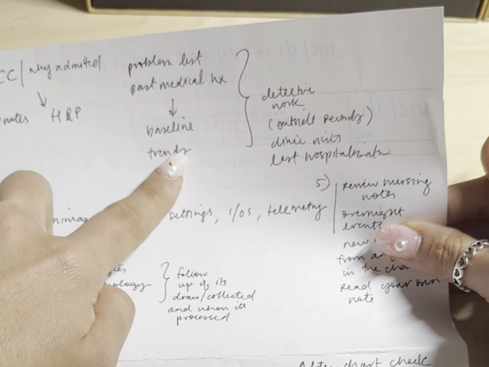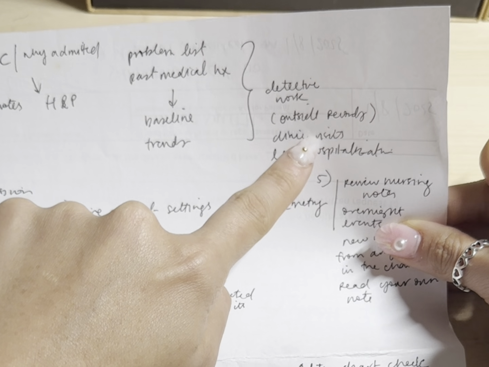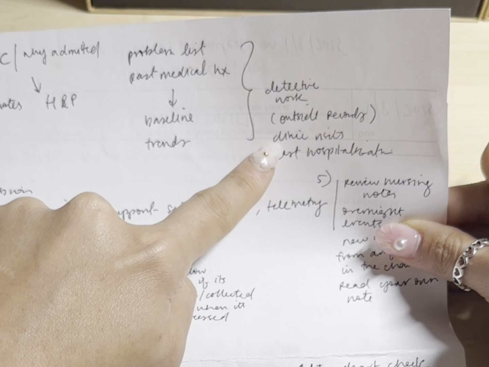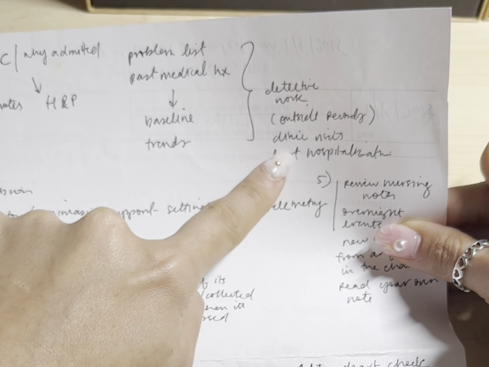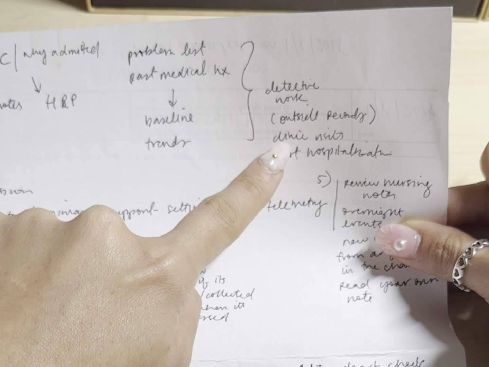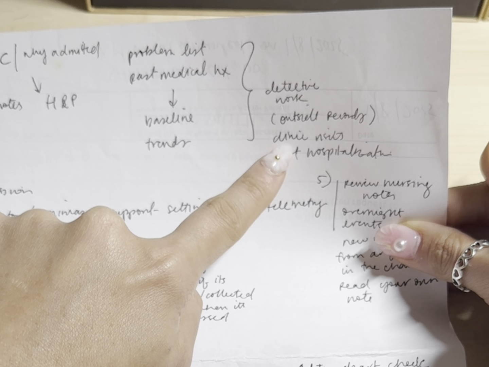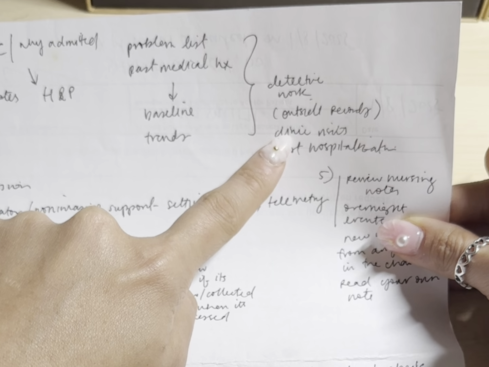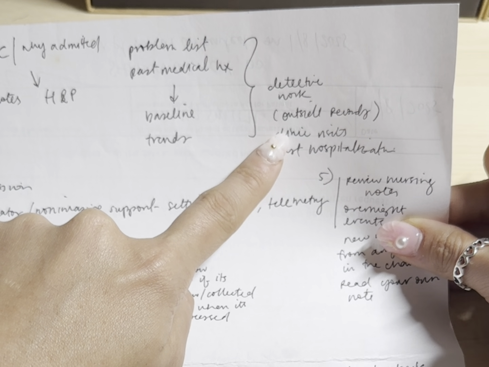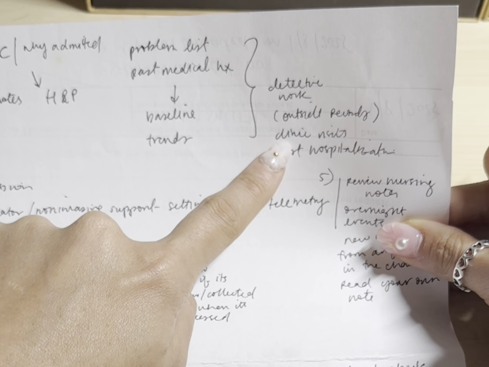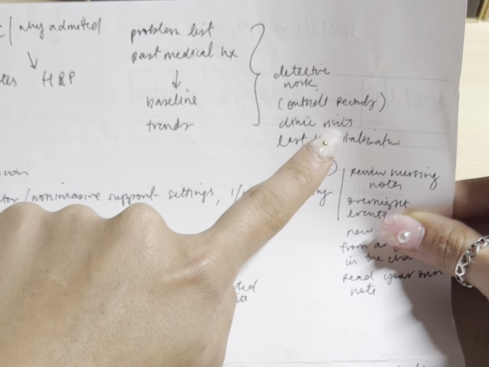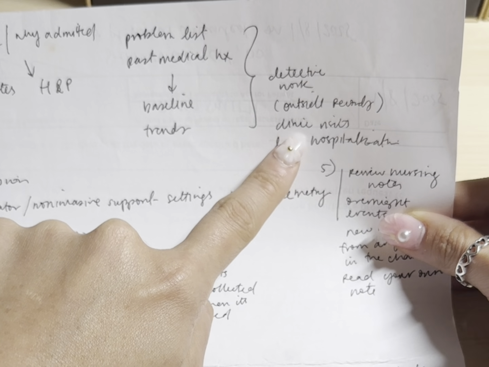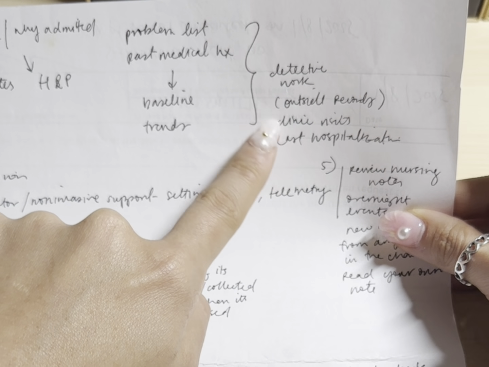Doing this requires some detective work. First, you might have to look at outside records if it's not in the EMR. You might have to look at clinic visits. I love looking at these because they show the patient's true baseline. They're just coming in for a normal routine visit. And so usually their weights, their vitals, and all of that is their normal. And you can also tell what changes were made outside the hospital and what people were being managed for.